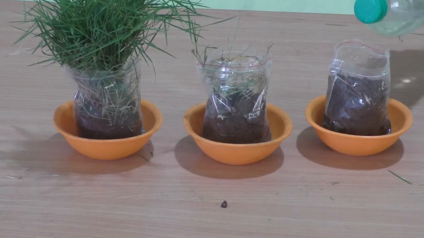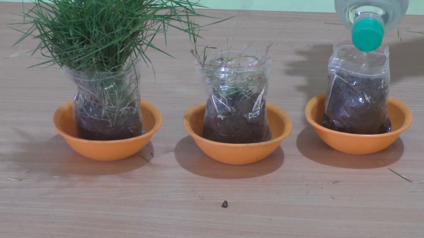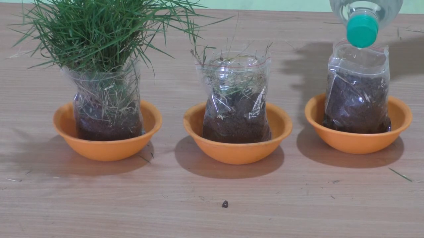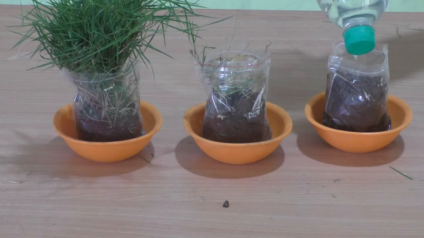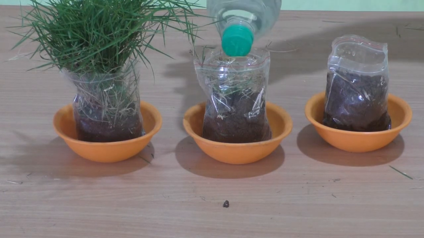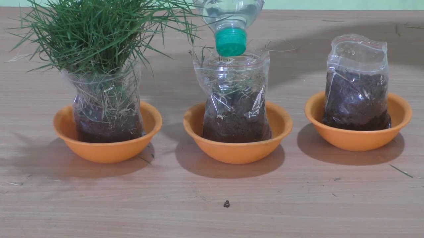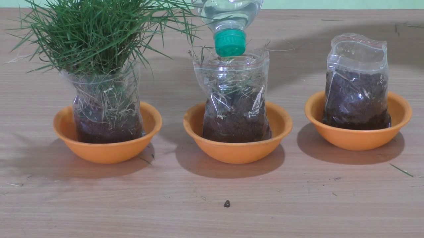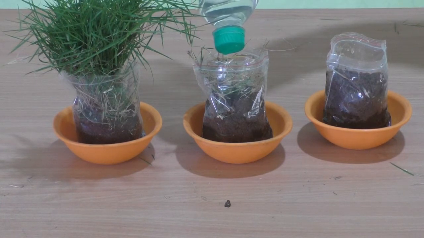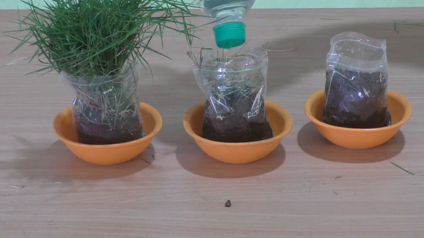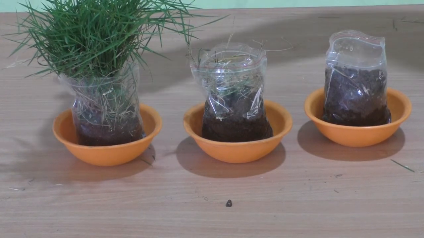Children, now I am going to pour the water in the first container. You can see the water in the top layer. Then I am doing the same in the next bag, which is filled with soil and some dry leaves. And then again I am doing the same in the third one.